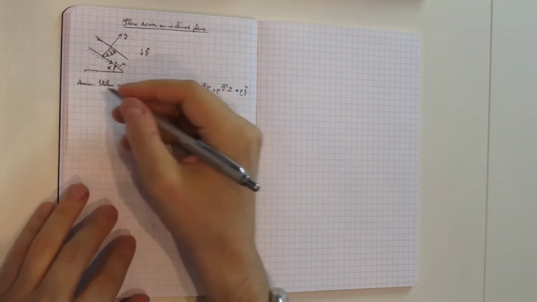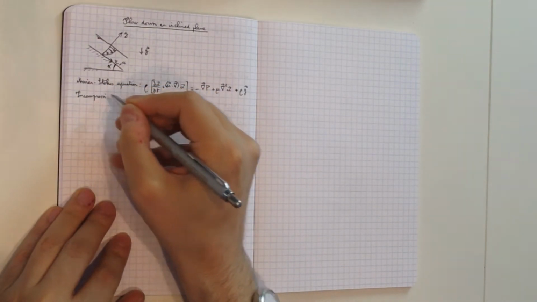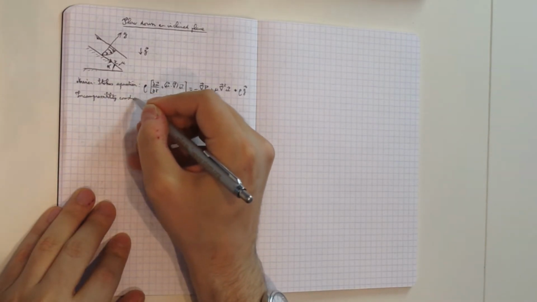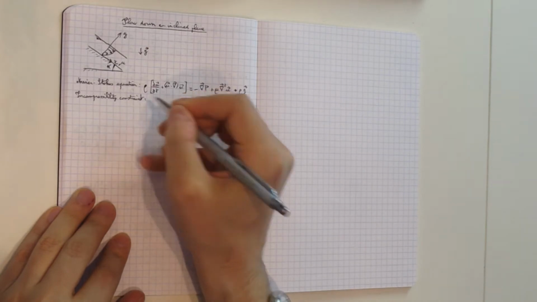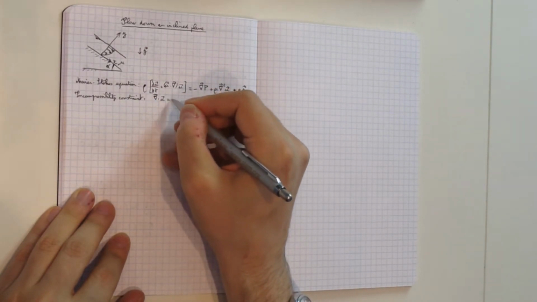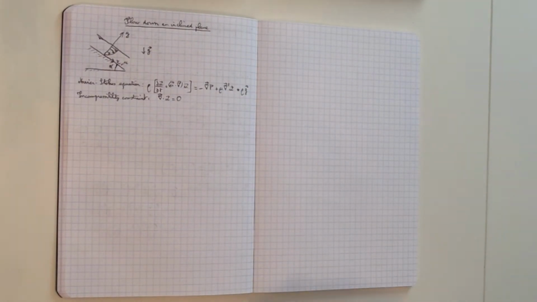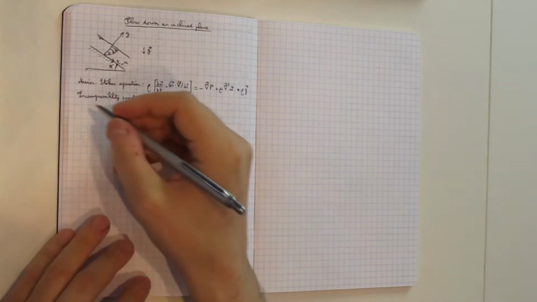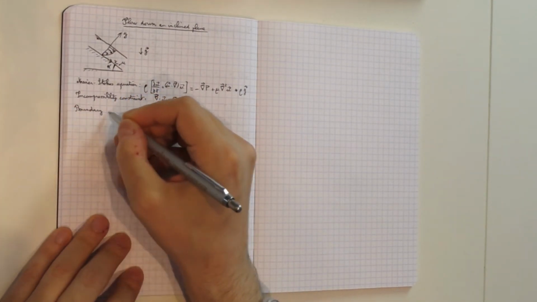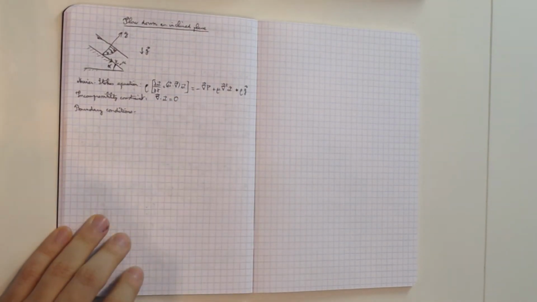This is to be solved together with the incompressibility constraint, which stipulates that the divergence of the velocity has to be equal to 0. And we also need to provide boundary conditions for this flow, and the boundary conditions read as follows.